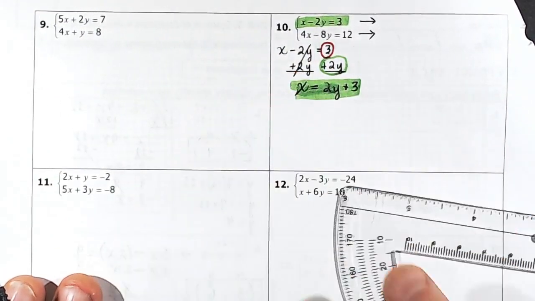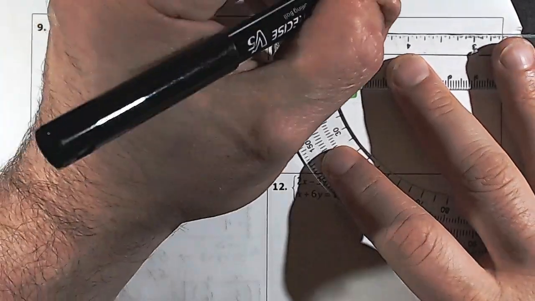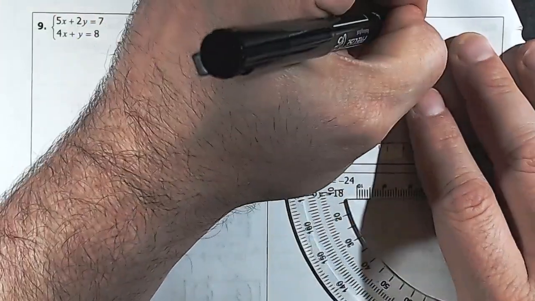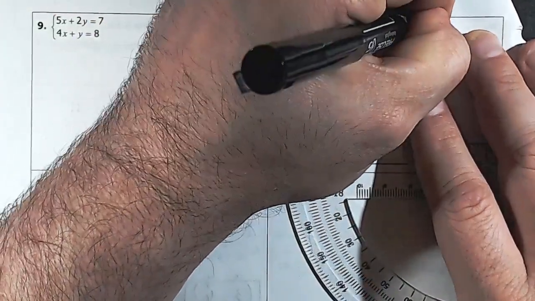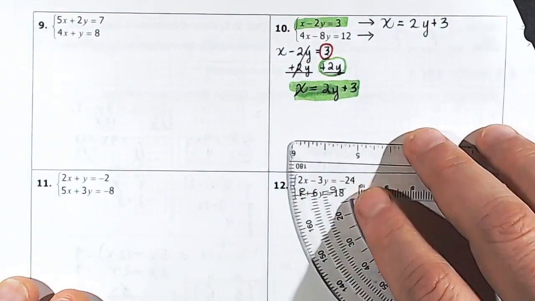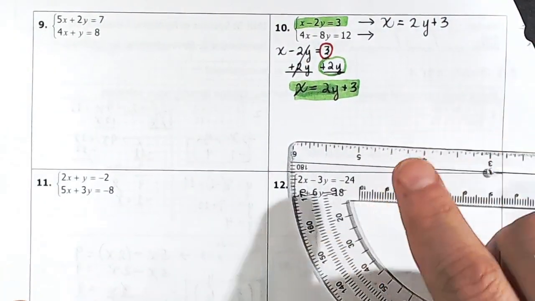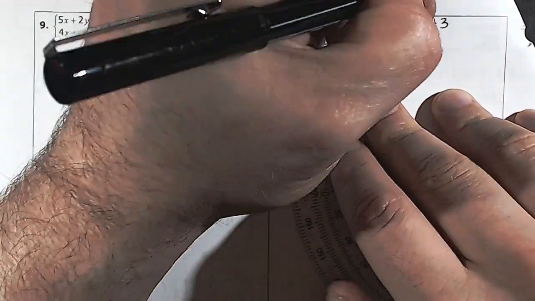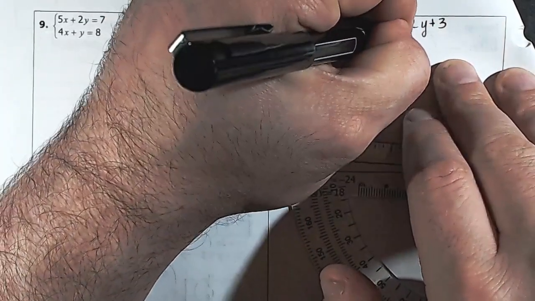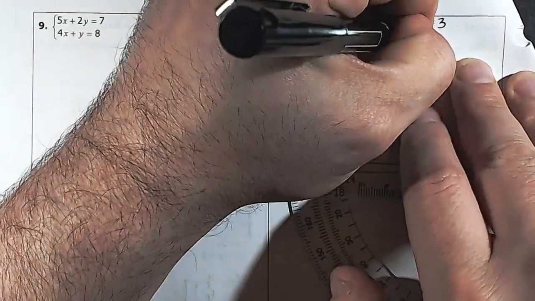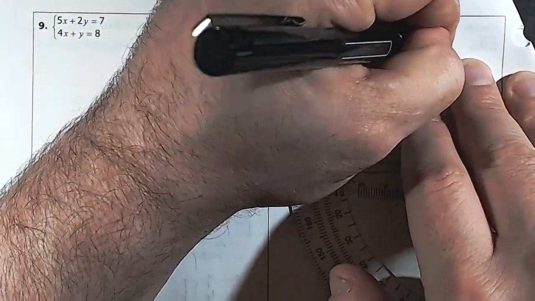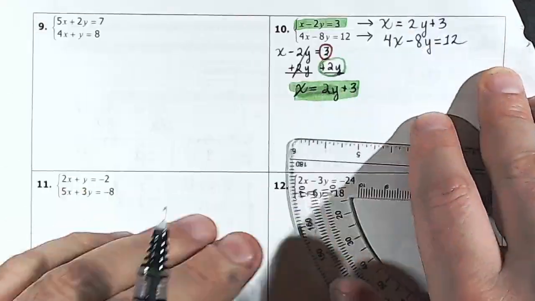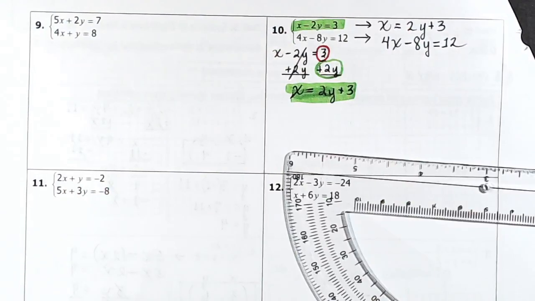We just proved that. So go up here and write x equals 2y plus 3. And then we're not going to do a darn thing to the second equation, so just rewrite it: 4x minus 8y equals 12. So now this is the system we're going to work with.